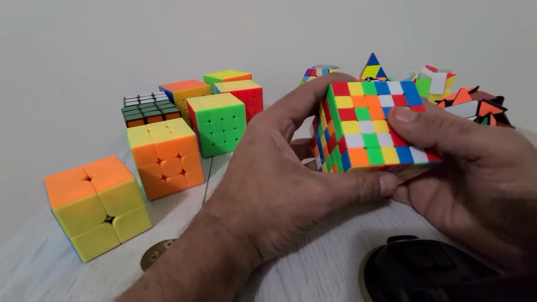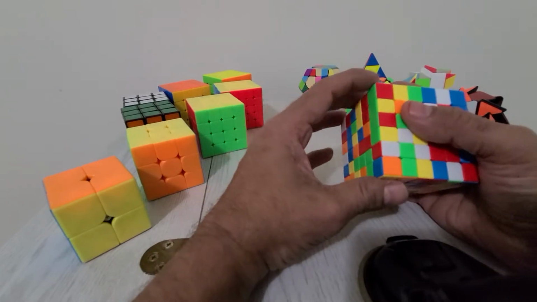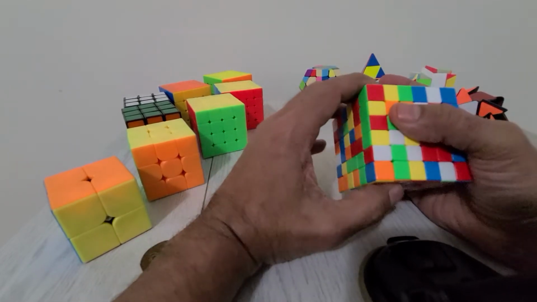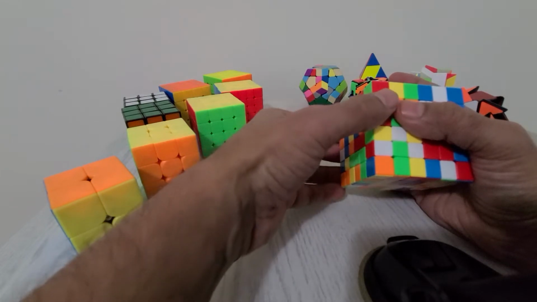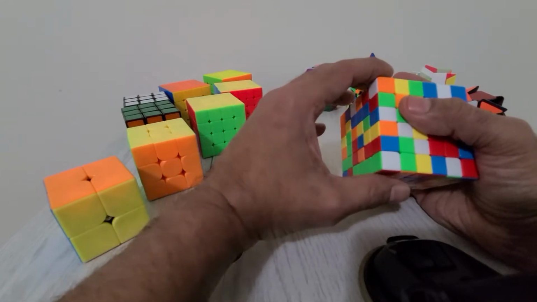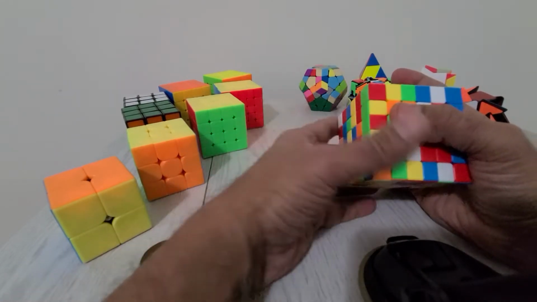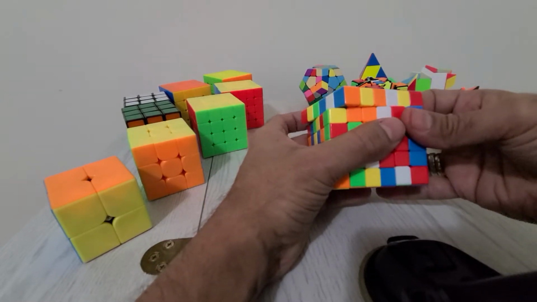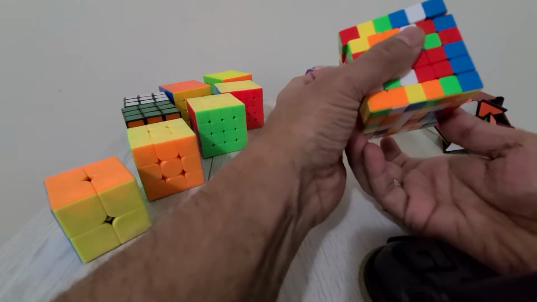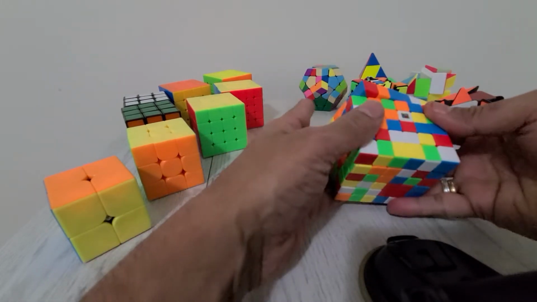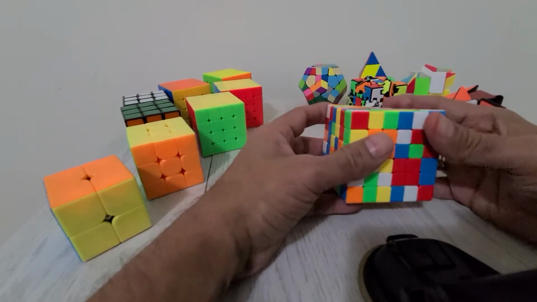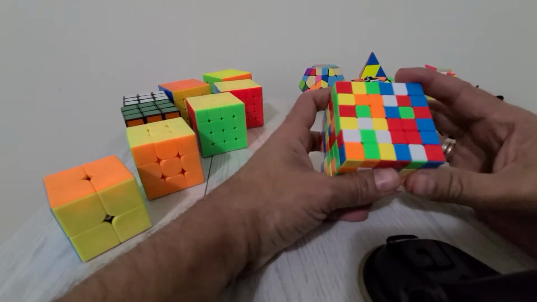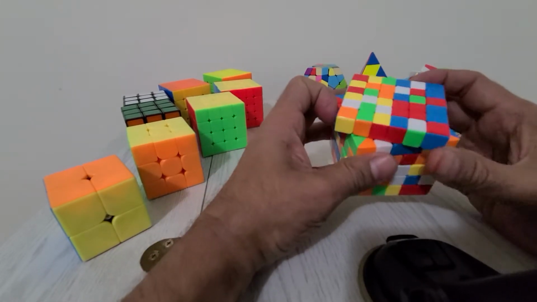In the same way, when I say left, this is your left, and L and L prime will be the same. For example, this is L, this is L prime. And this is R, this is R prime, U prime, D prime, B prime. I think I covered F. This is F and F prime. So all those things will be the same.